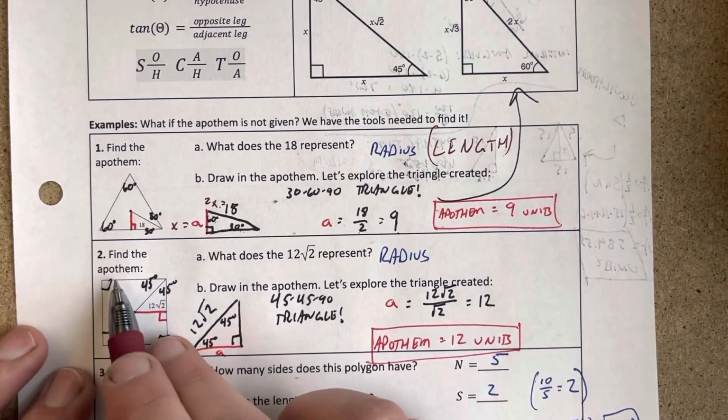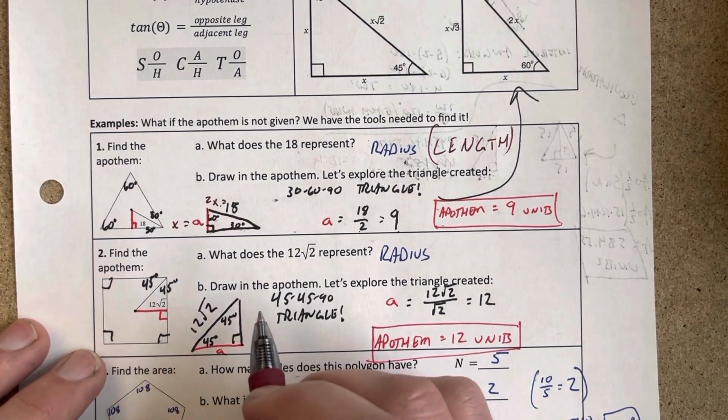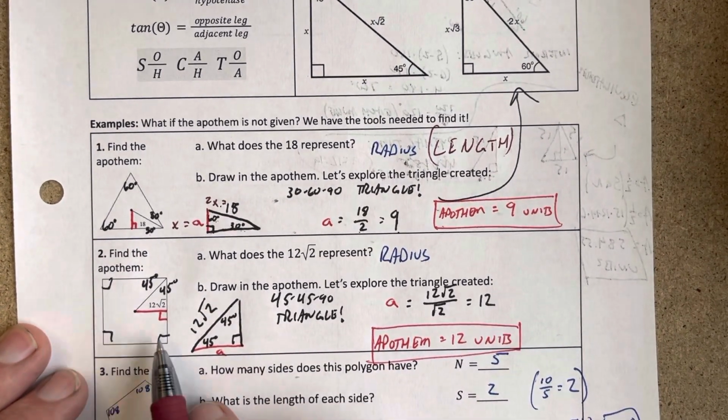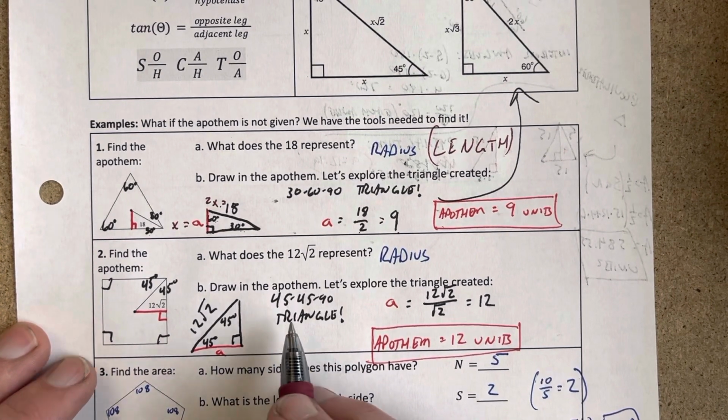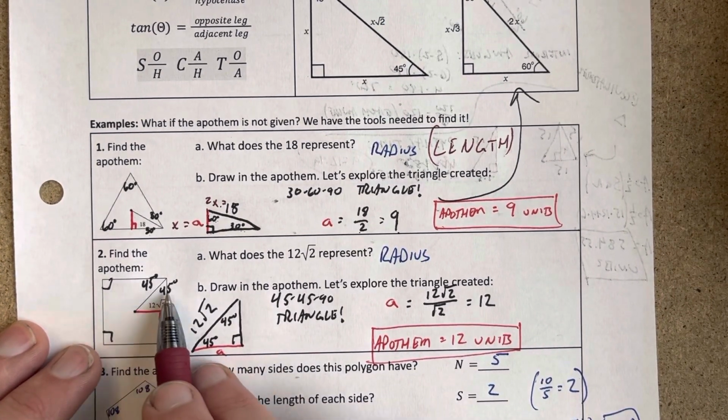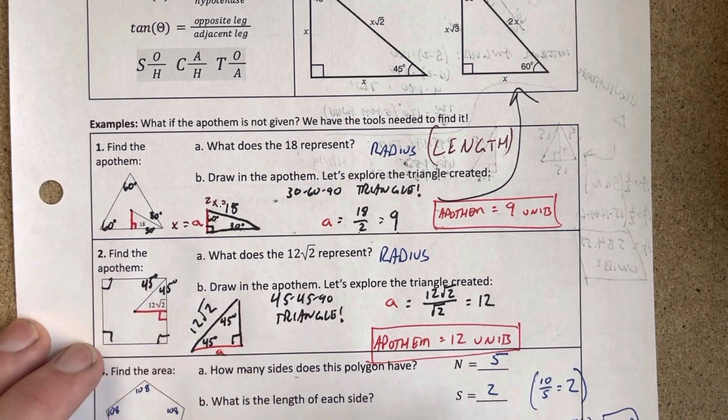Number 2, find the apothem. Here we have a regular quadrilateral, also known as a square. Each of these angles here is 90 degrees. If you add them all together, it equals 360 degrees. And then this radius here divides this one into two 45-degree angles.